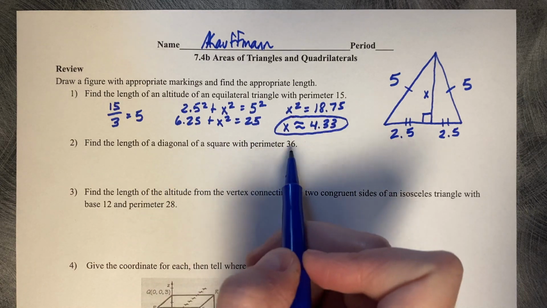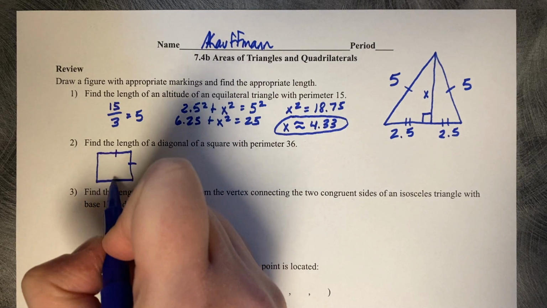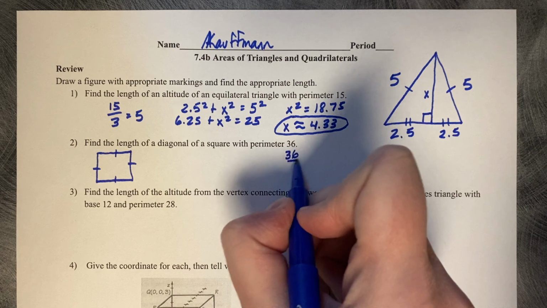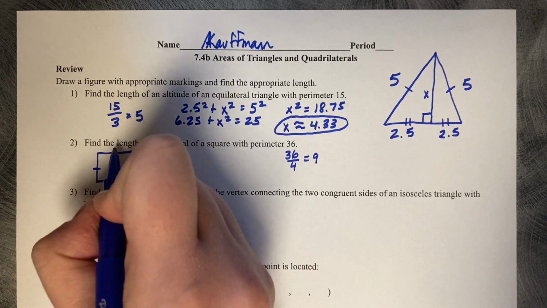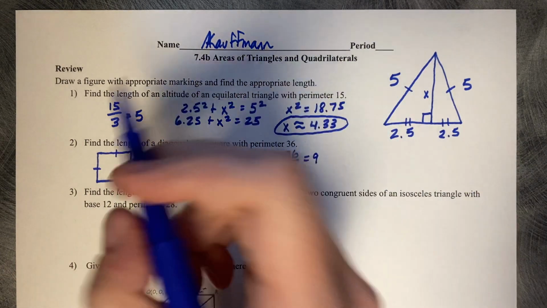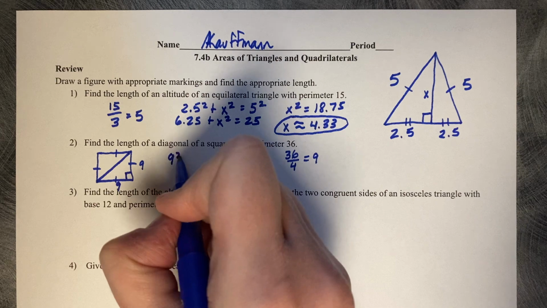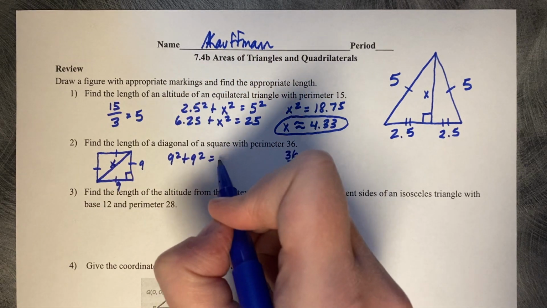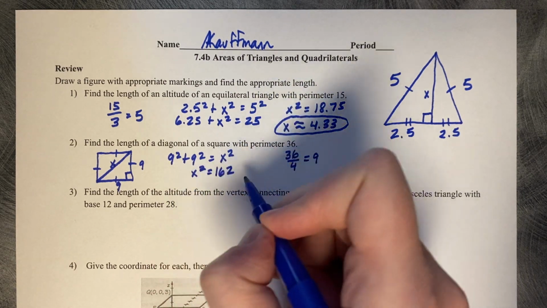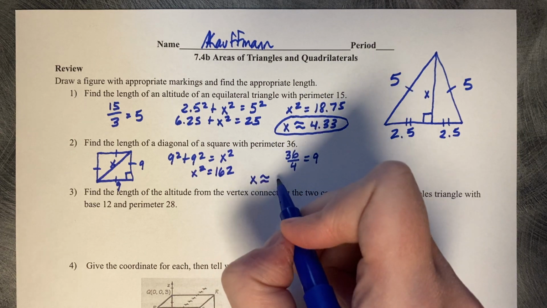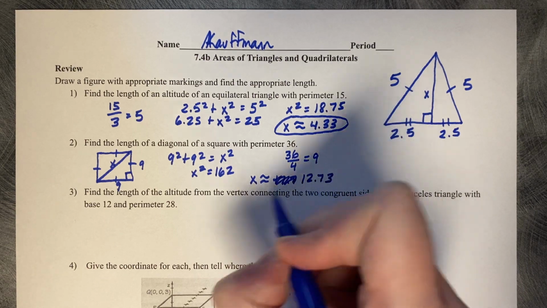Find the length of a diagonal of a square with a perimeter of 36. So there's my square. All four sides are congruent. So 36 divided by 4 gives us each a side length of 9. 9, and I'll do another one down here, 9. And we're trying to find the length of the diagonal of this square. So again, Pythagorean theorem, 9 squared plus 9 squared equals x squared. So that's 81 and 81, so x squared equals 162. So then x is approximately, take the square root, 12.73.